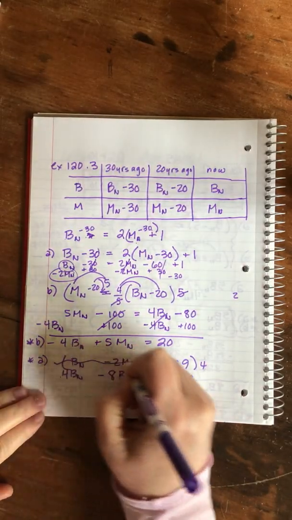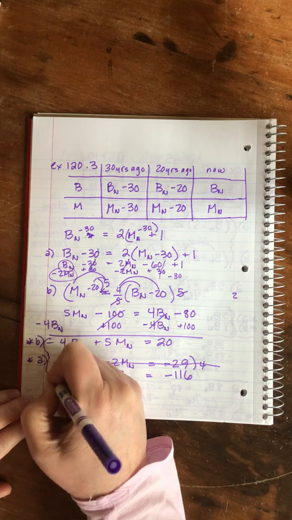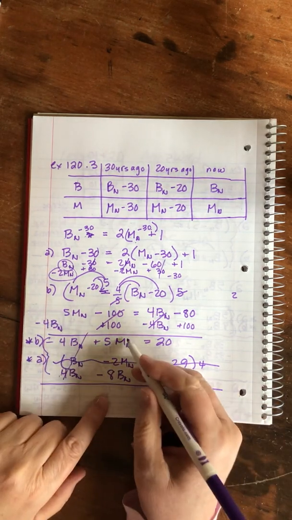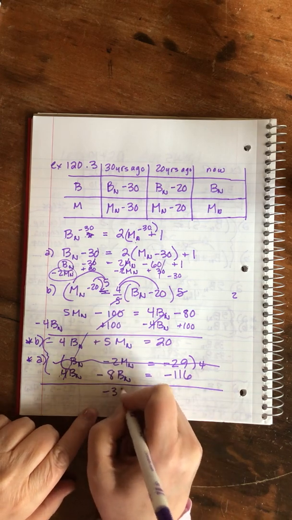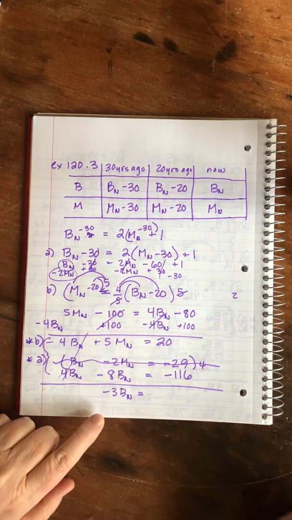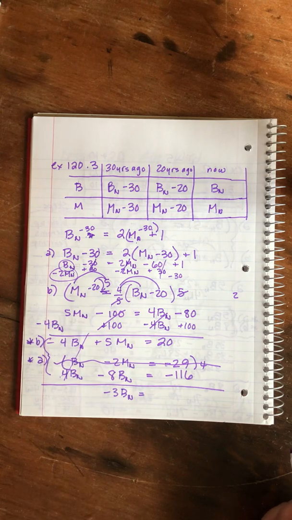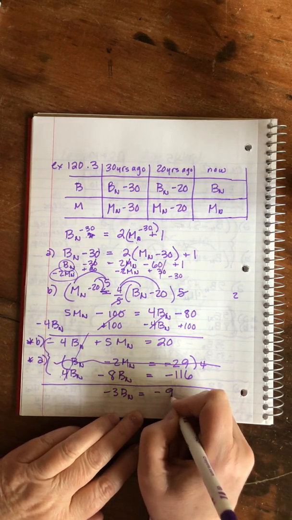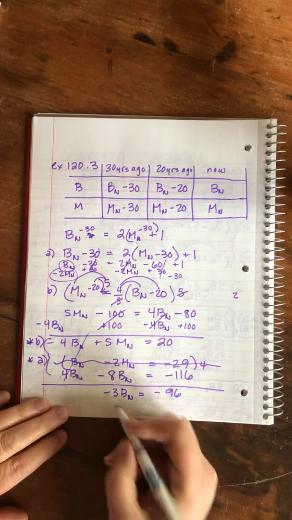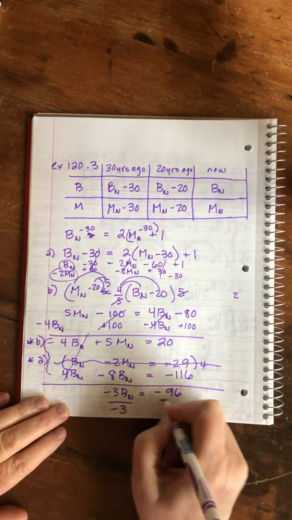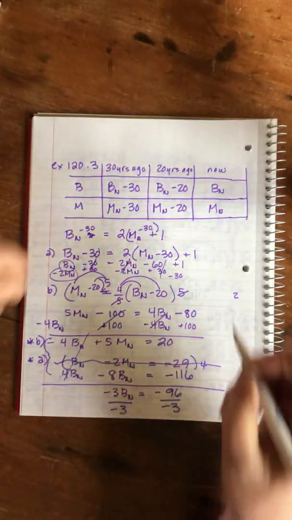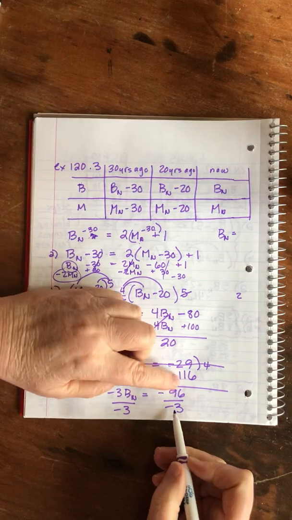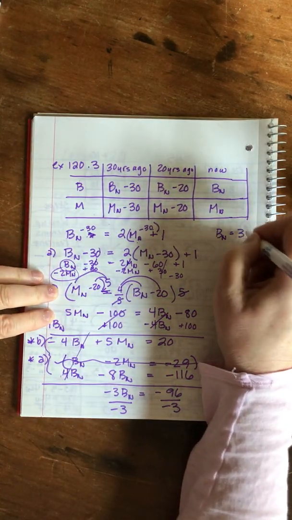I'm going to squiggle this out now so that I compare these other two and my brain won't get confused. The bn's cancel. Minus 3mn equals 20 from that, that would be minus 96, right? Yes. Divide both sides by minus 3. And I see that mn equals 32. Mary's 32.